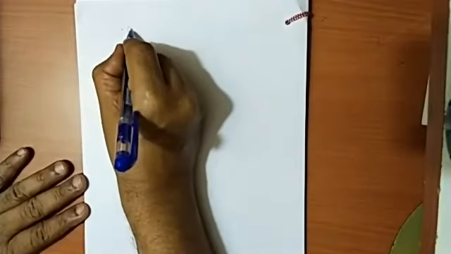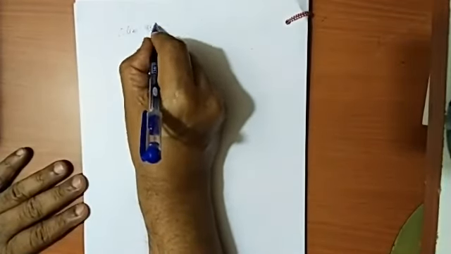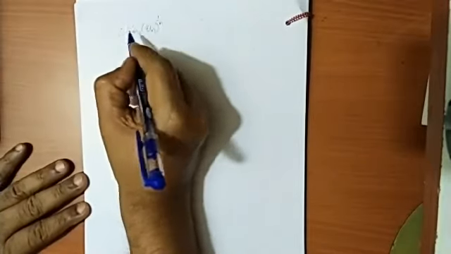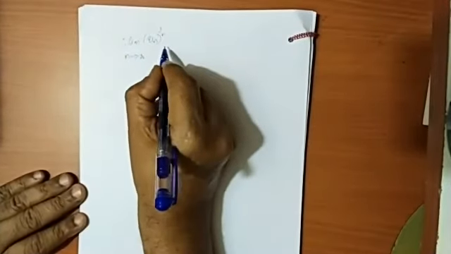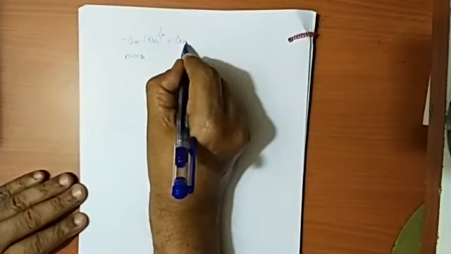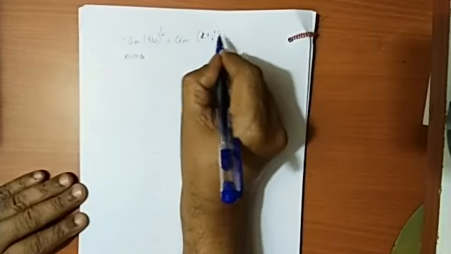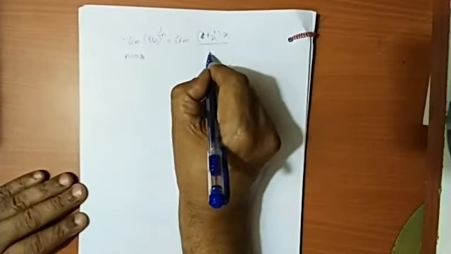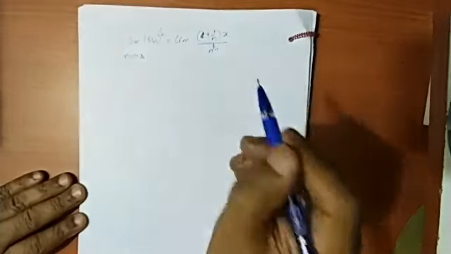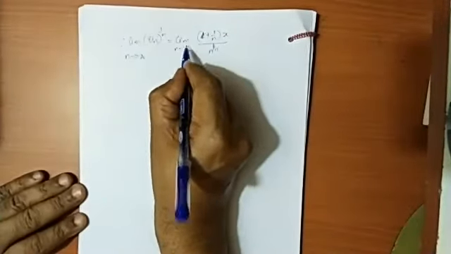Now I have to take the limit as n tending to infinity. Therefore, limit of un raised to 1 by n as n tending to infinity will be equal to limit of (1 plus 1 by n) into x divided by n raised to 1 by n as n tending to infinity.